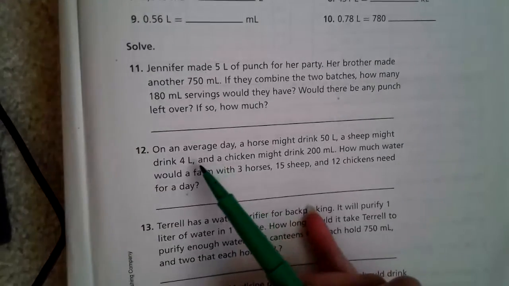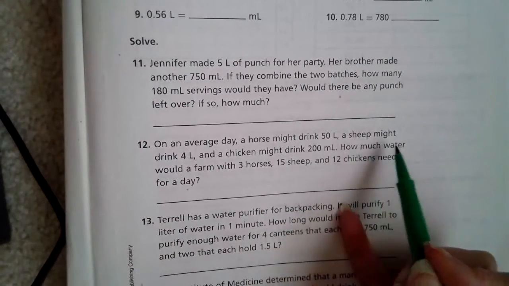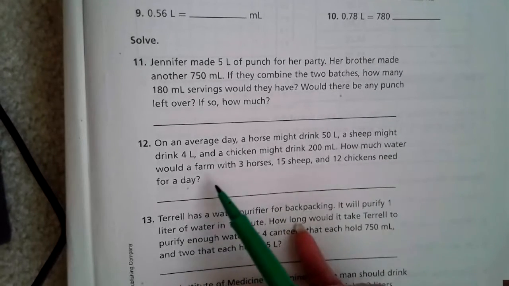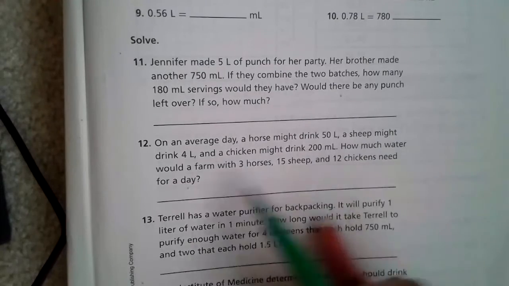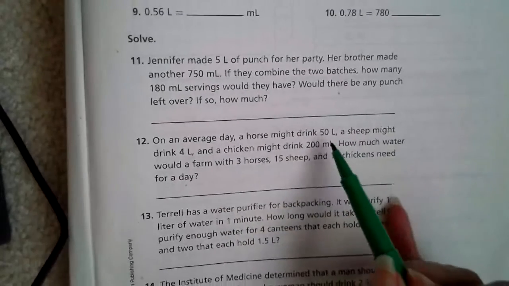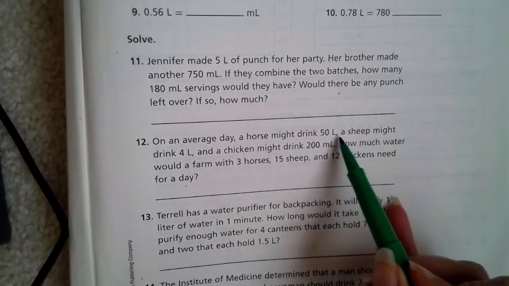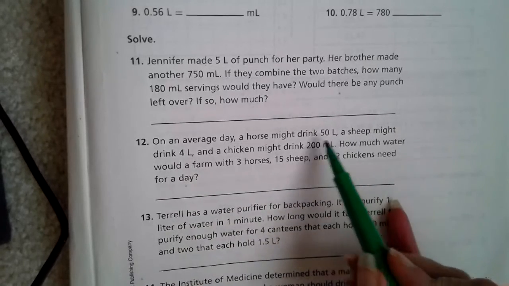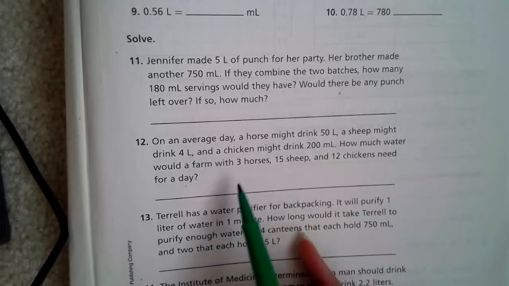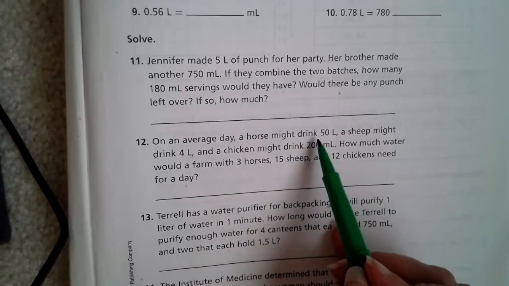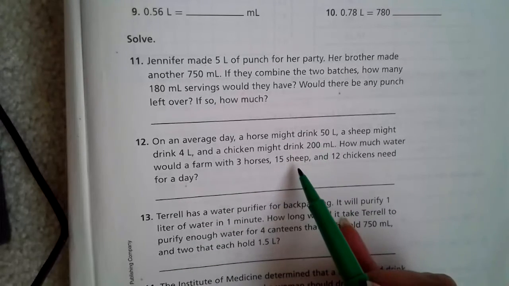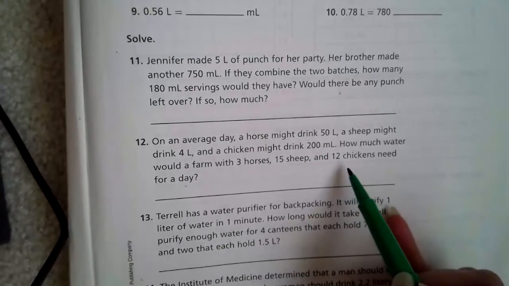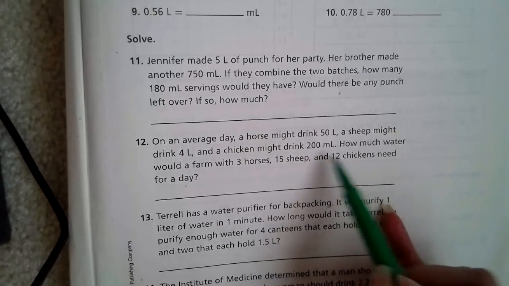Let's see, this one says, on an average day, a horse might drink 50 liters, a sheep might drink 4 liters, and a chicken might drink 200 milliliters. How much water would a farm with 3 horses, 15 sheep, and 12 chickens need for a day? So what I might do is change this 50 liters and 4 liters to milliliters, or I might change the 200 milliliters to liters. And then I need to figure out how much it would be for the horses. So we need 3 of them. How much for the sheep? So I need 15 for the sheep. And how much for the chicken? Well, we need 12 chickens, so times 12.